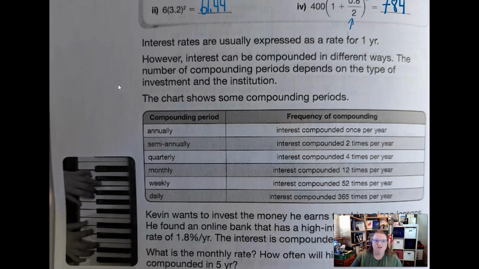All right, let's take a look here. Interest rates are usually expressed as a rate for 1 year. This is often the way it will be if you see a simple interest question. It'll be like this much per year, but they're compounded differently. Compounding is what you saw in the last lesson, how it keeps adding on. So when you see the word compound, you know you're going to compound interest, but then you have to look for your compound period. Annually is once a year. Semi-annually is twice a year. Quarterly is a year divided by 4. Monthly is 12 times a year. Weekly, 52. Daily, 365. So pretty straightforward.